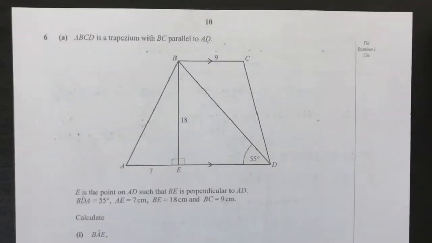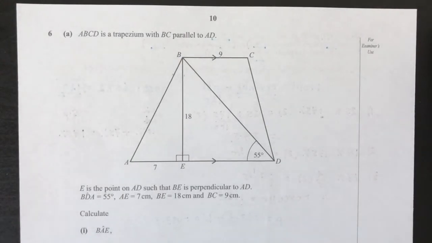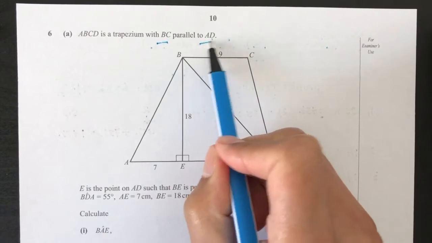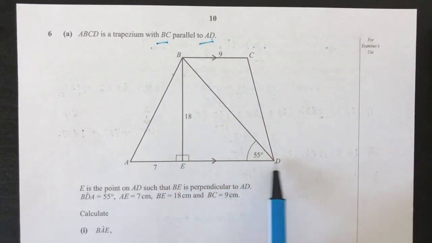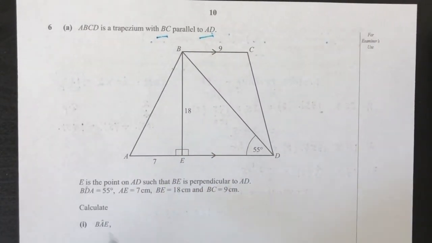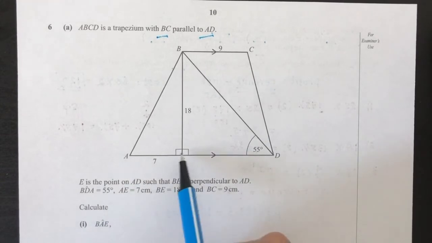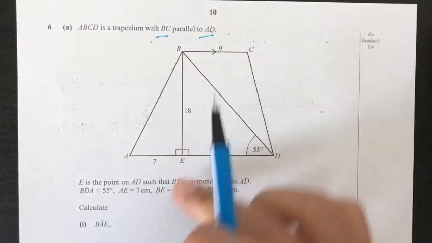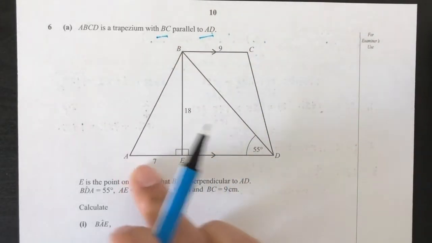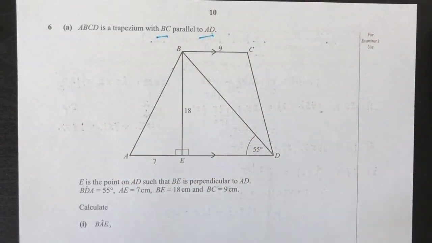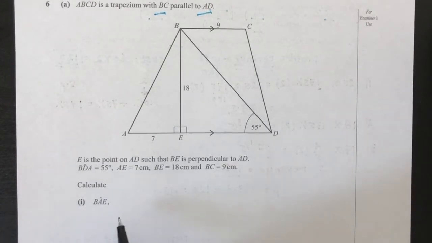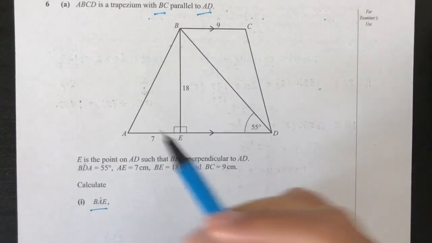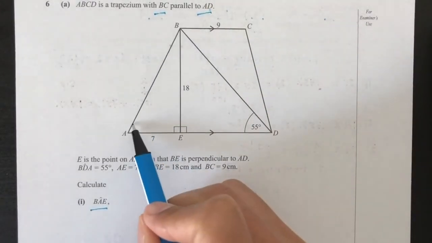Now let's move on to question number 6. We have ABCD is a trapezium with BC parallel to AD. So BC is parallel to AD. E is a point on AD such that BE is perpendicular to AD. As you can see, we have right angle triangles on both sides. So first question is to find the angle BAE. So we have to find this angle.